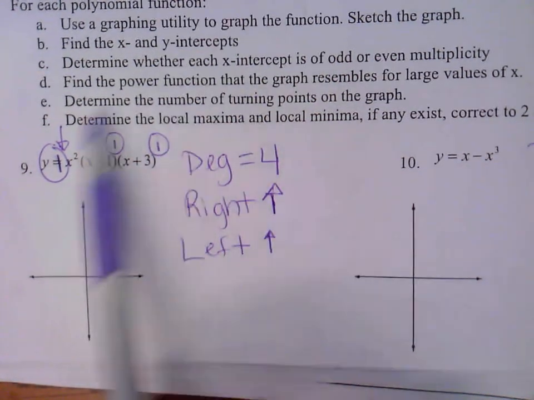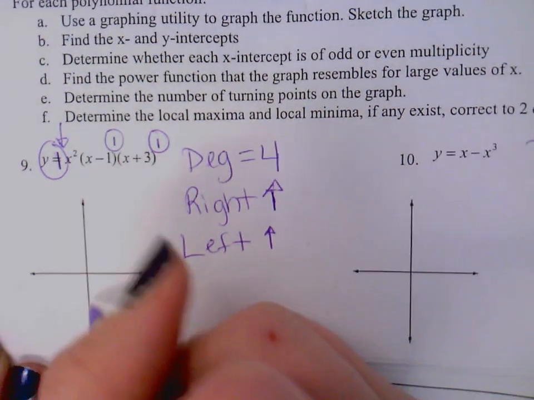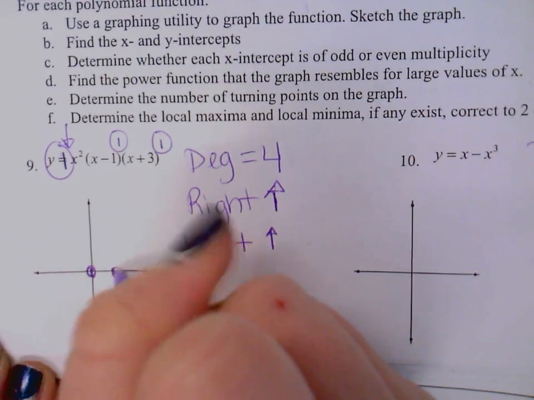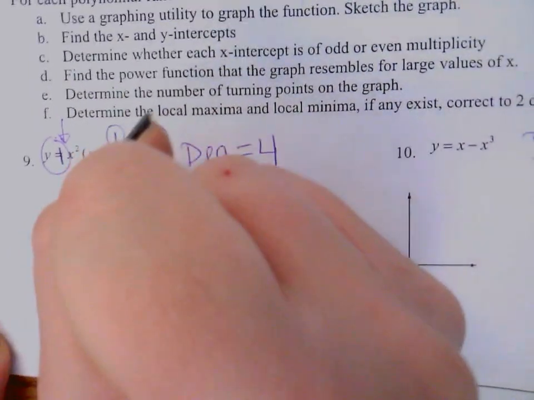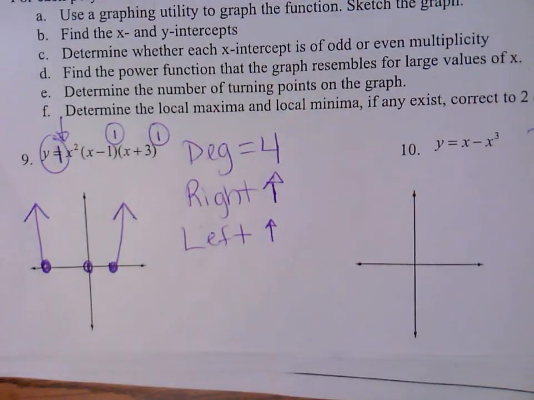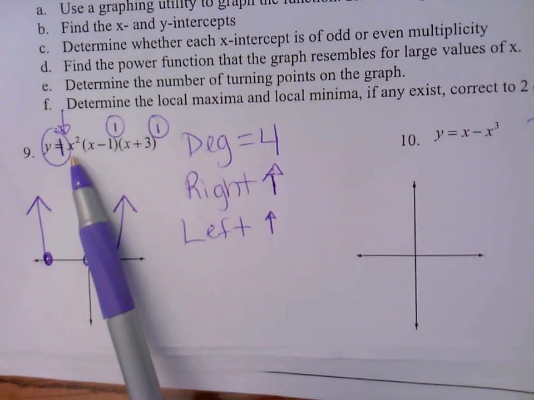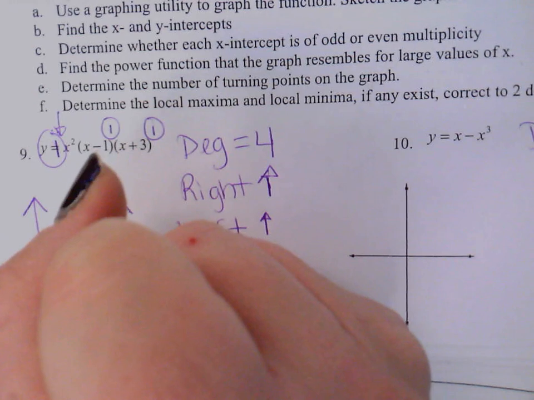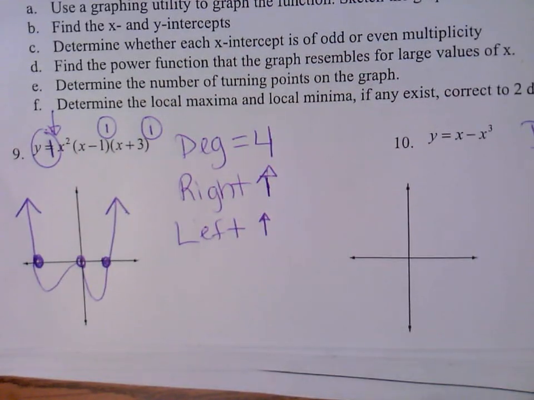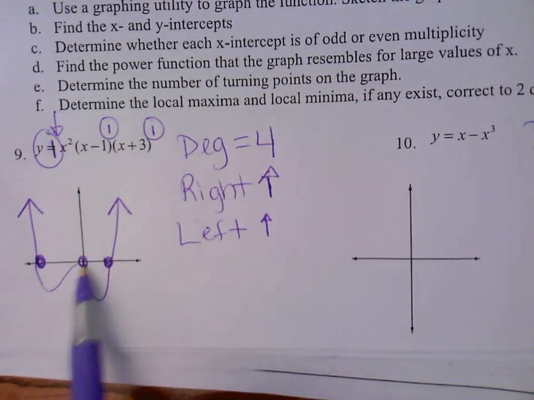So that's a lot of information packed into one question. So to plot it, I'm going to plot 0, 1, and negative 3. I'm going to go up on the right and up on the left. And I have to bounce off at 0. So I'm going to cut through, bounce off, cut through. Something like that, like a W shape. It said how many turning points does it have? It would have 3 in this case.